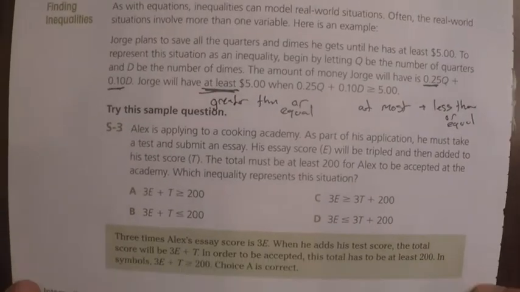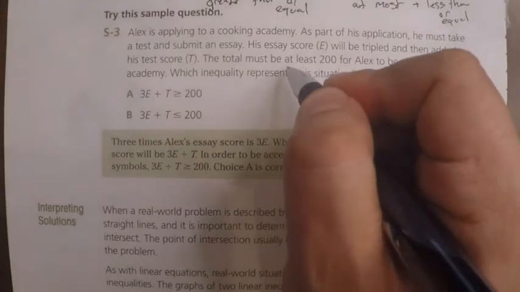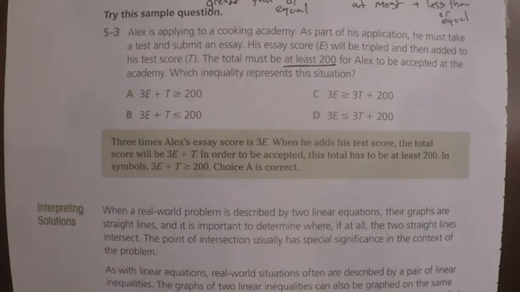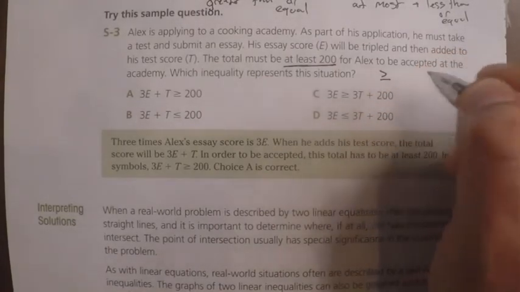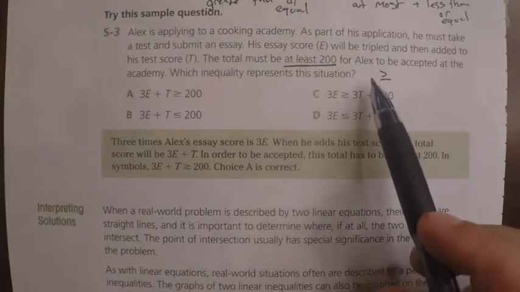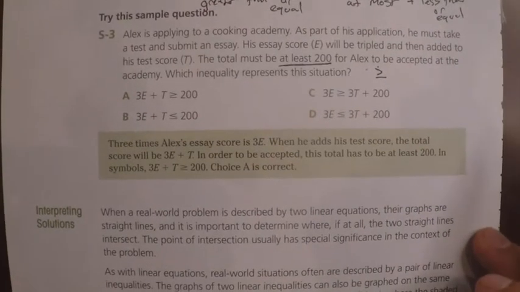So let's take a look at the sample question. Alex is applying to a cooking academy. As part of his application, he must take a test and submit an essay. His essay score E will be tripled and then added to his test score. The total must be at least 200, and remember, at least is greater than or equal to, for Alex to be accepted at the academy. Which inequality represents this situation?